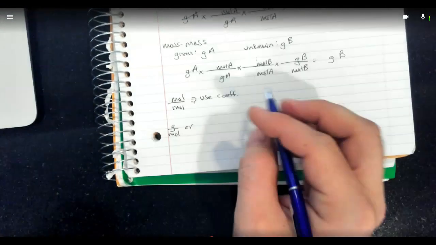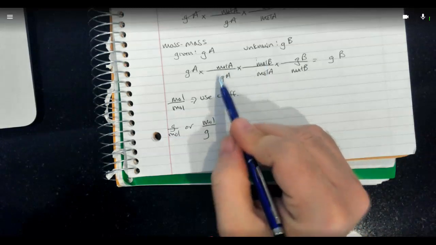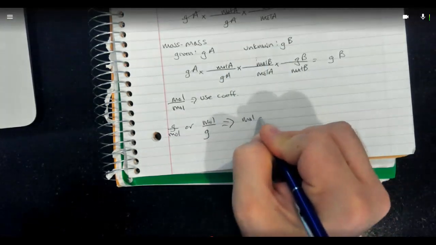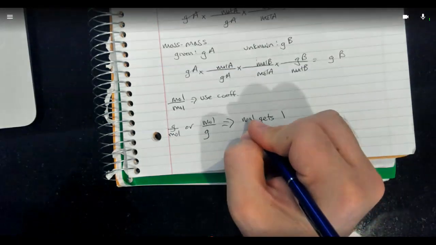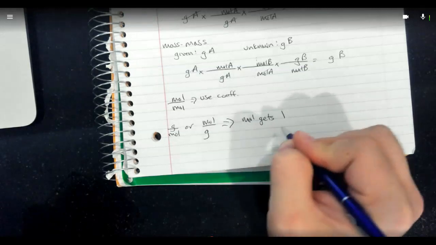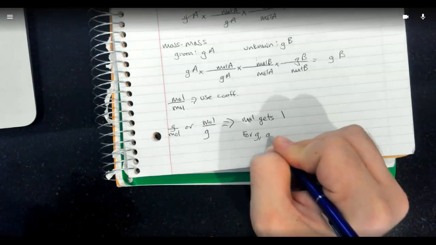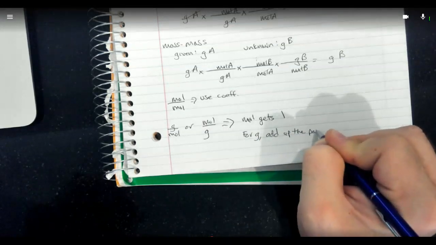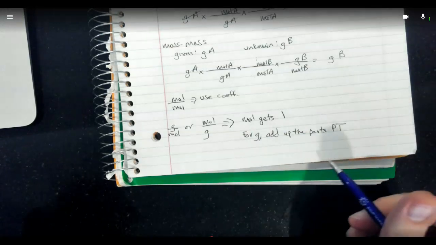If you have gram over mole or mole over gram, so in this case or this case, then mole gets the 1. Mole gets the 1. And then for grams, you're going to add up the parts from the periodic table for 1 unit of it.